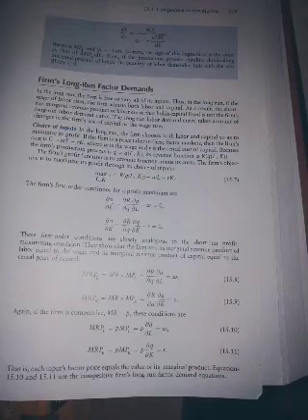Firm's long run factor demands. In the long run, the firm is free to vary all of its inputs. Thus, in the long run, if the wage of labor rises, the firm adjusts both labor and capital. As a result, the short run marginal revenue product of labor curve that holds capital fixed is not the firm's long run labor demand. The long run labor demand curve takes account of changes in the firm's use of capital as the wage rises.